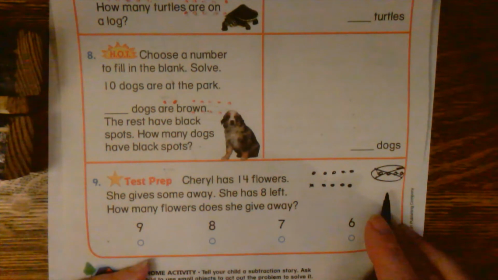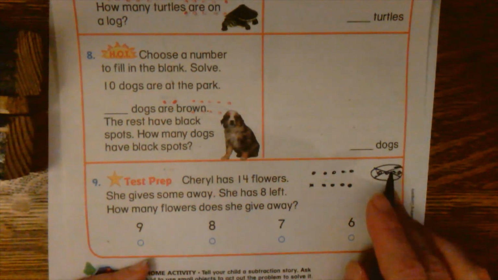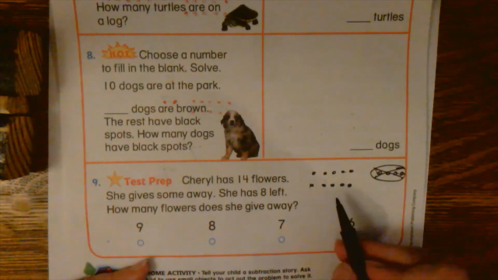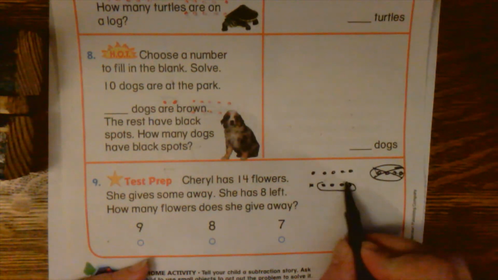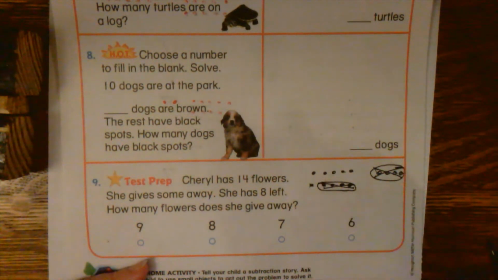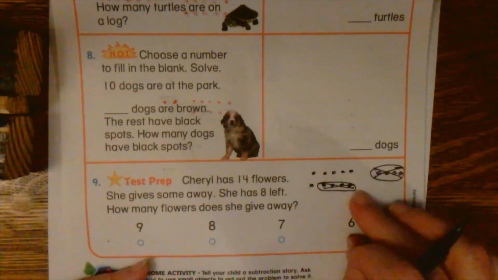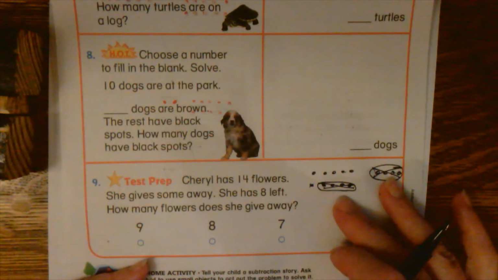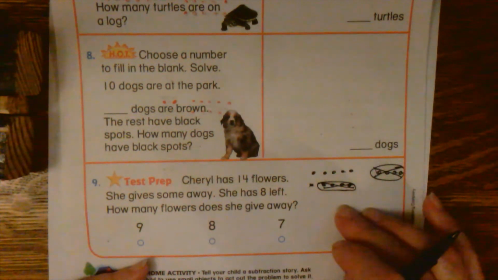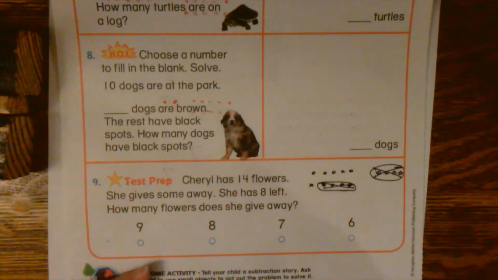Some of you guys might use that think addition to subtract strategy, and you might know, well, 4 plus 4 is 8, so I've taken away 4. If I need to take away 8, I'm taking away 4 more. Look at that. We used 2 strategies together, the use 10 strategy and the think addition to subtract strategy. We used 2 strategies here to solve this one. How many did she give away?